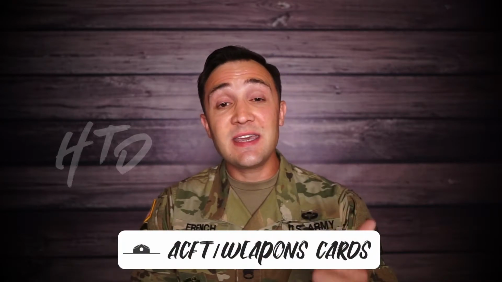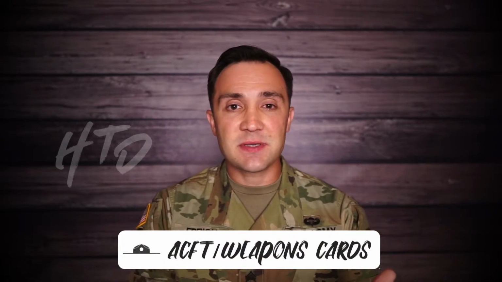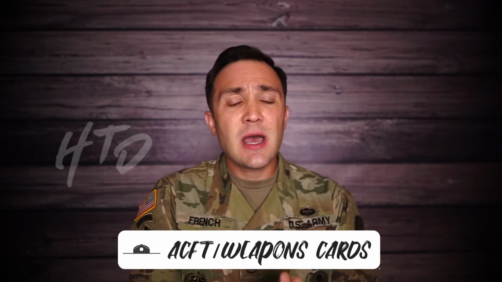The next thing that you need to have in their Leaders book is their ACFT, their APFT, and their weapons cards. Have those current cards in there because the command tends to need those. They turn in an airborne packet. They turn in a school packet. They might need these 705s. They might need these PT cards. They need these weapons cards.